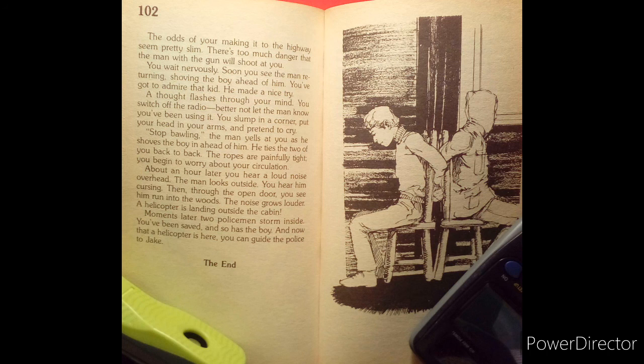A thought flashes through your mind. You switch off the radio. Better not let the man know you've been using it. You slump in a corner and put your head in your arms and pretend to cry. Stop bawling, man! the man yells as he shoves the boy ahead of him.